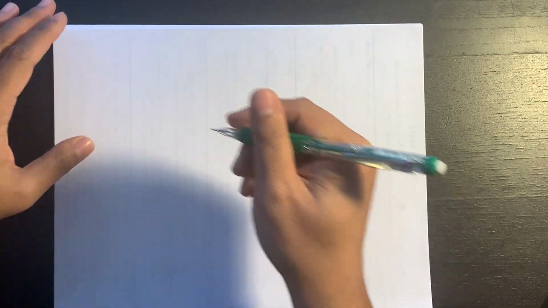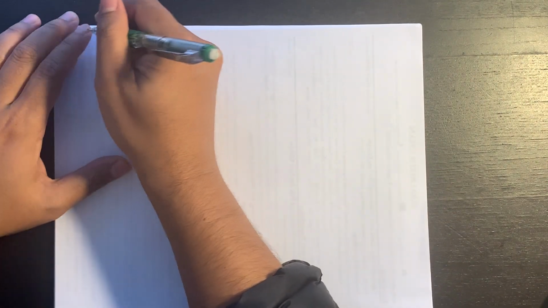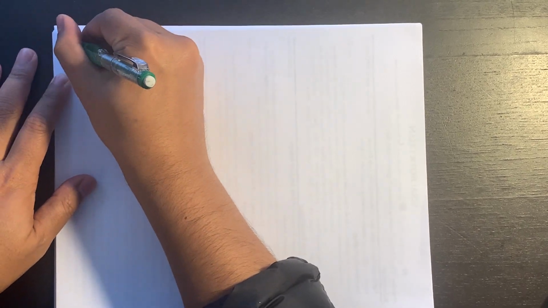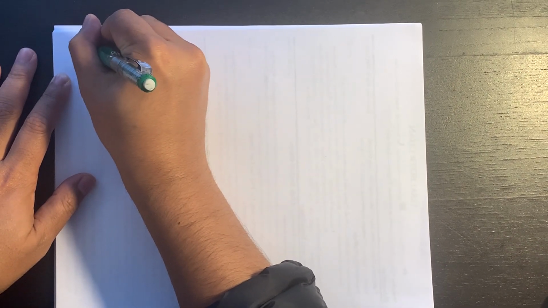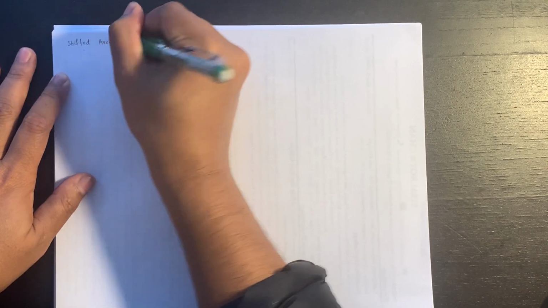Okay, so today I'm going to solve a problem from Pramp. So I got this problem in one of the interviews on Pramp, and I didn't finish it during the interview, so I'm going to finish it now. So the question is called shifted array search.